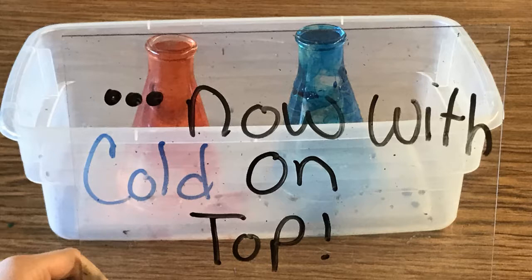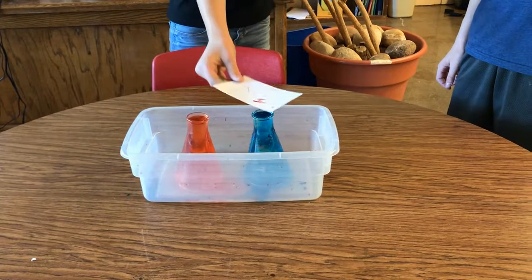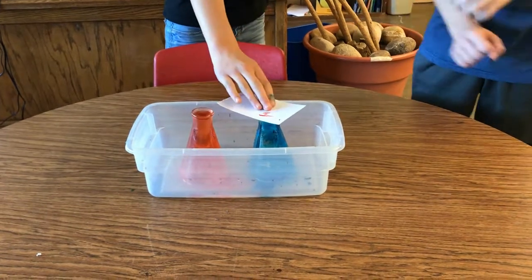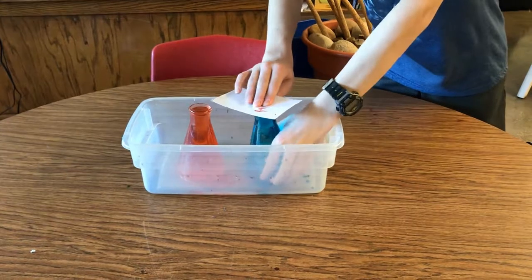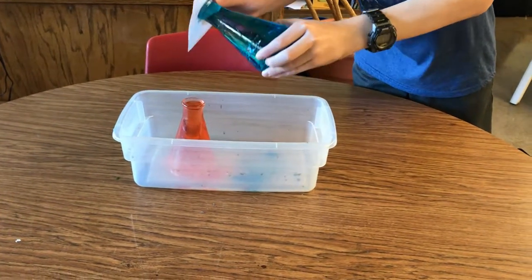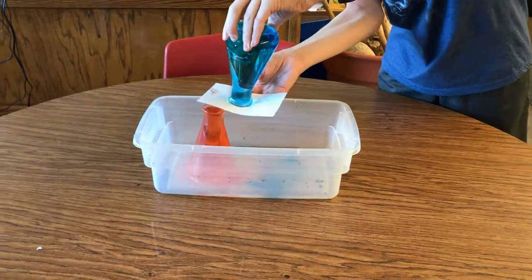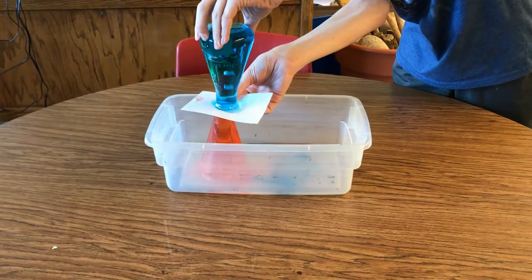Now with cold on top. We begin by adding the laminated index card between the two beakers, and then we flip the cold beaker on top of the hot water, and we prepare to remove the index card.